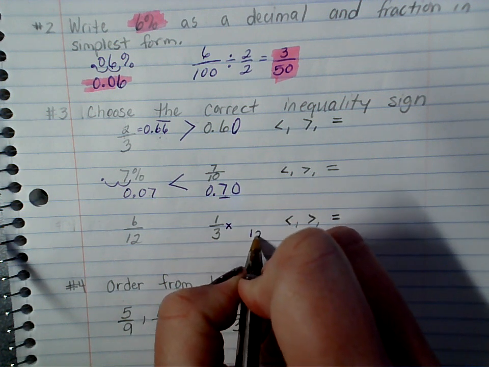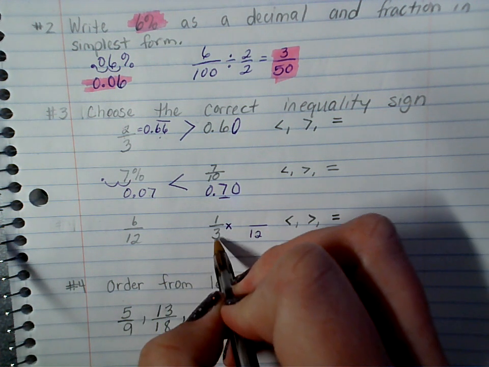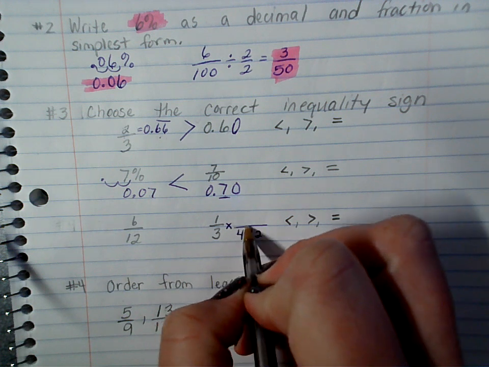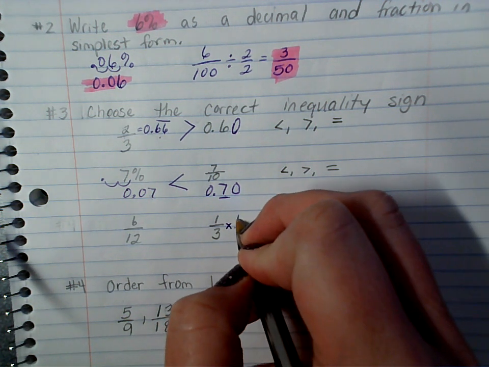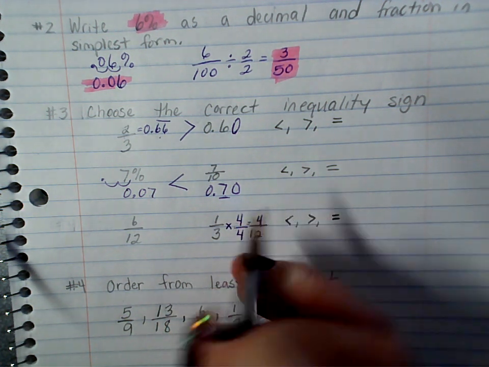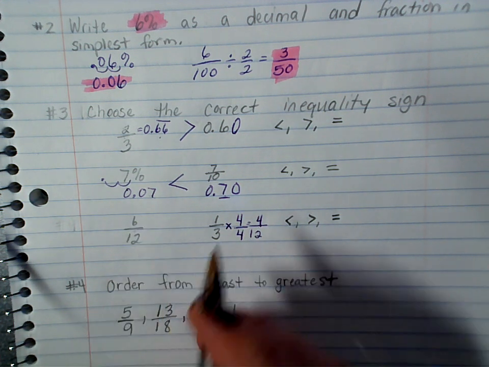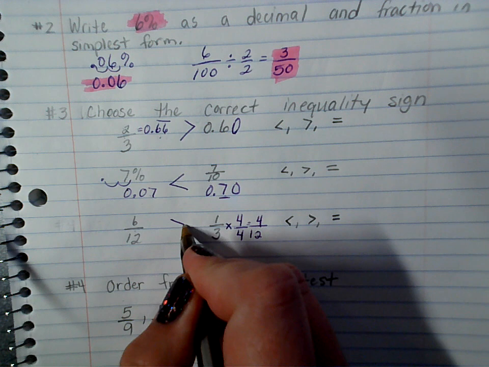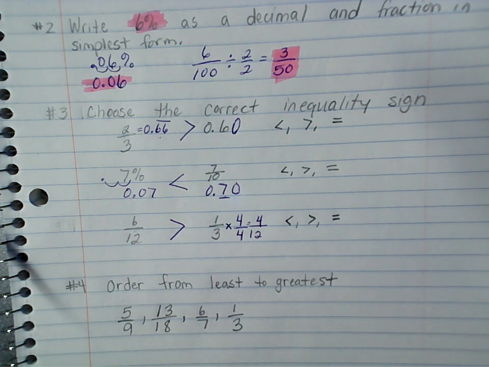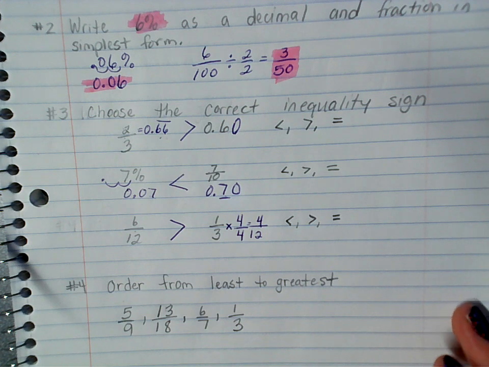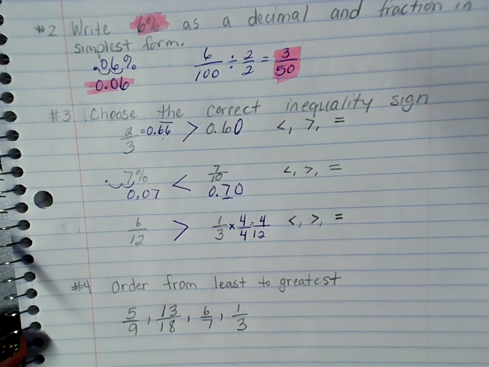So I got to times 3 by something to get 12. Well, 3 goes into 12 4 times, and whatever I do to the bottom, I do to the top. Now I can compare 6/12 compared to 4/12. Well, 6 is greater than 4, so 6/12 is greater than 4/12. Again, you can use these notes to help you on the quick check you're going to take here soon.